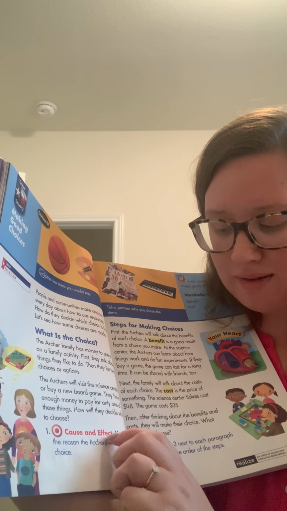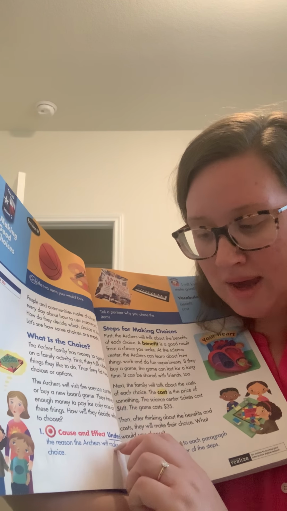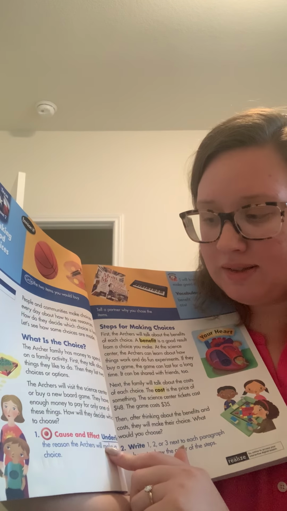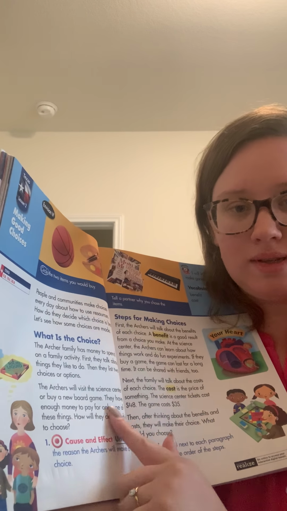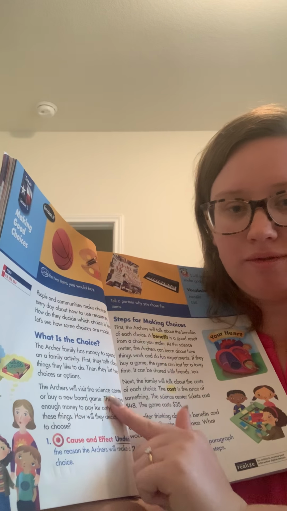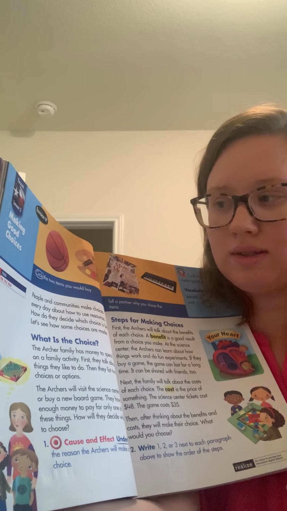Right down here, cause and effect. Underline the reason the Archers will make a choice. My friends, I'm going to give you a hint. The reason why they had to make a choice is in this paragraph right down here, paragraph 3. All you have to do is underline why they had to make that choice.